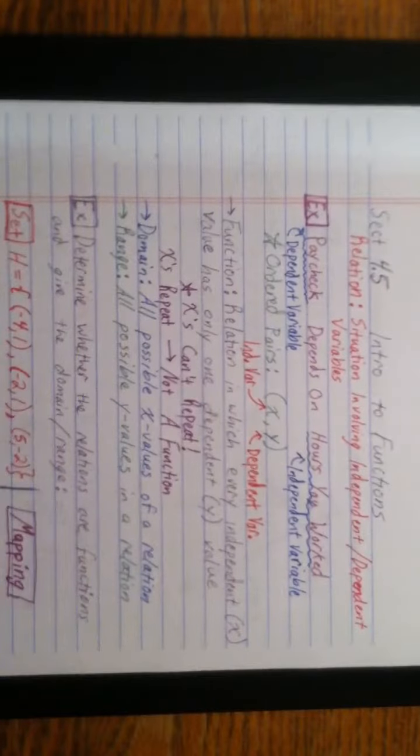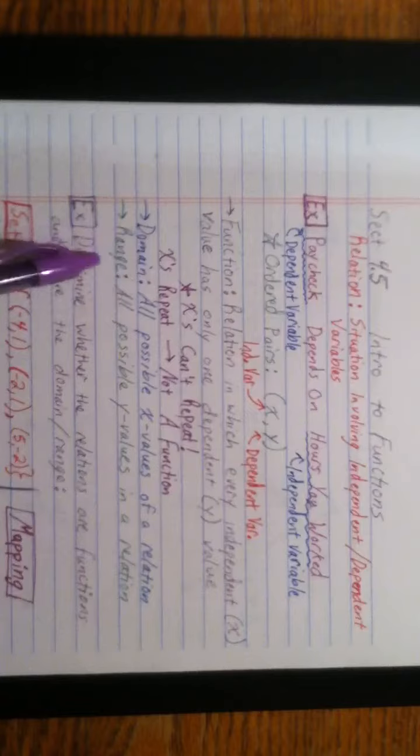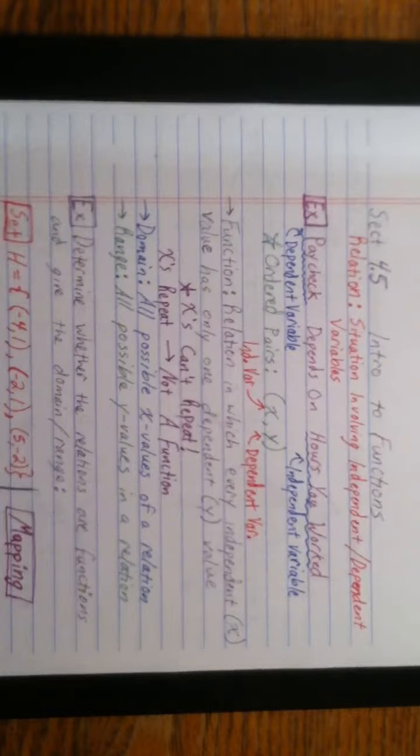So if you're given a set of ordered pairs, or we'll look at the bottom of the page, all the different ways they could give you a relation, you just determine if it's a function or not by seeing if the x values repeat. Now some other aspects that have to do with functions are domain and range. Domain is another way of saying your independent x values, your independent variable.